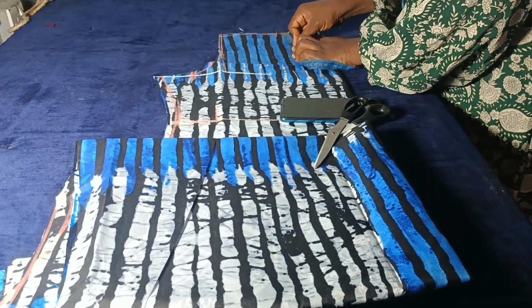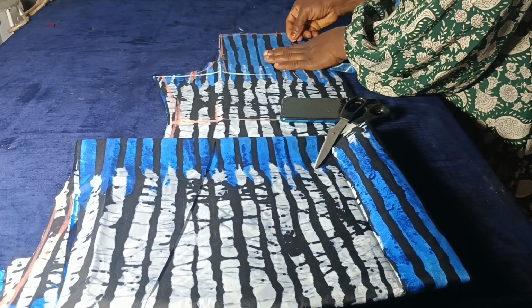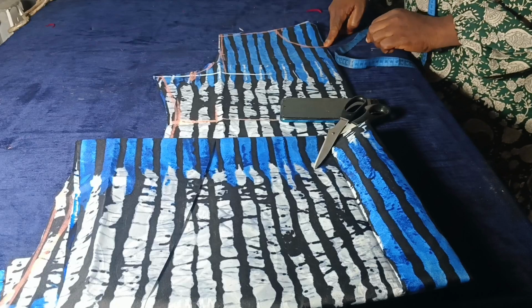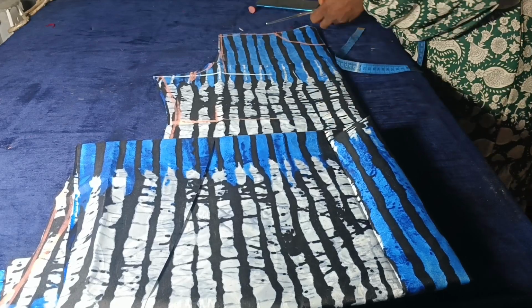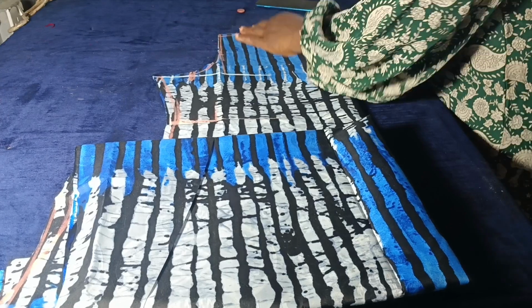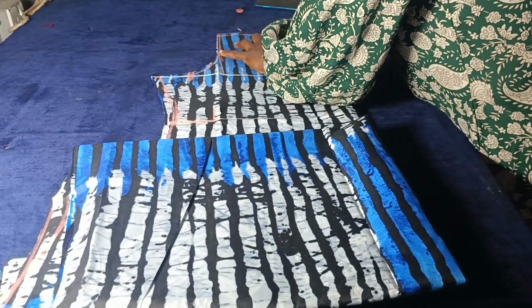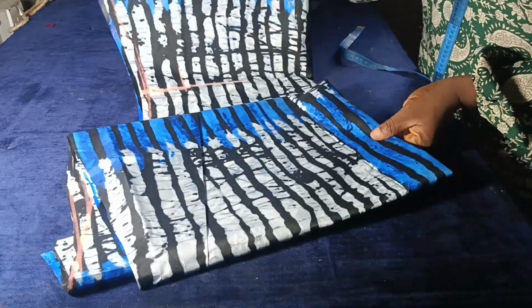So I'll go ahead and connect the lines together. Don't forget your shoulder slope. So just go ahead and cut this out.